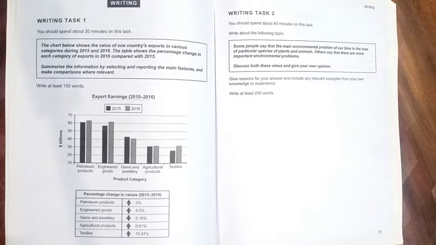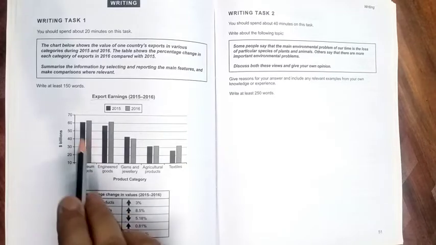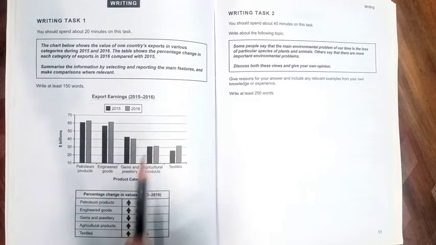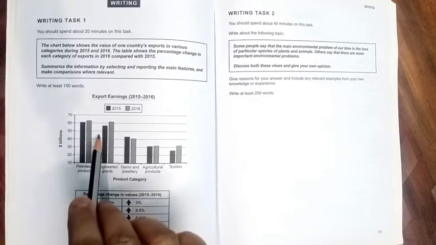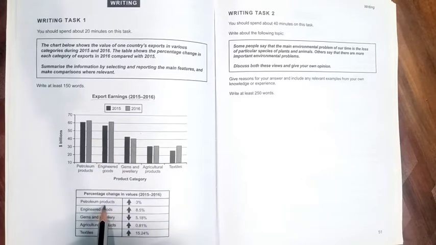Dear students, we are all sufficiently practiced in how to write the summary of the bar chart, and we also know how to write the summary of the table chart. Please do not try to give any connection between these two. There is no need. We can easily score good marks.